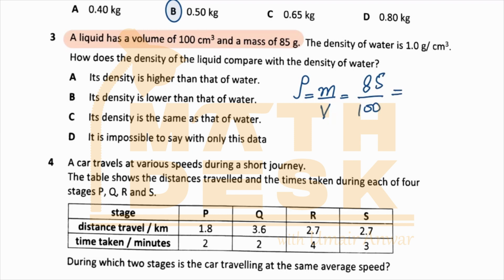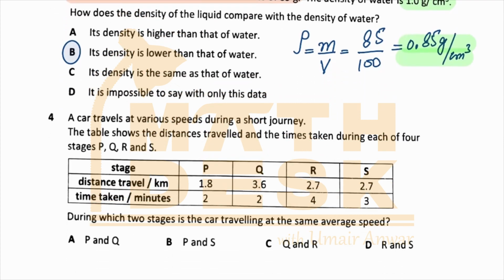So the density is going to be equal to 0.85 grams per centimeter cube. So it is obvious that it is lesser than the density of water. Water has a density of 1.0 gram per centimeter cube and the liquid has a density of 0.85 gram per centimeter cube. So option B would be correct here. Its density is lower than that of water.